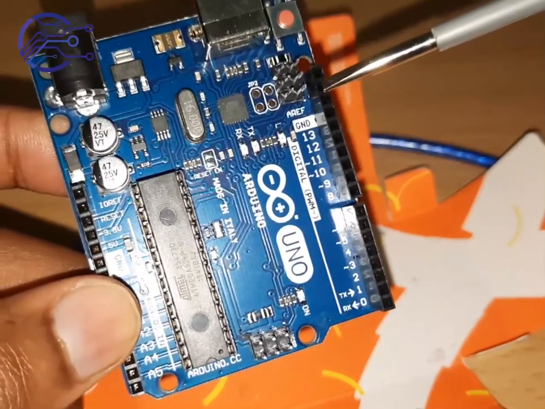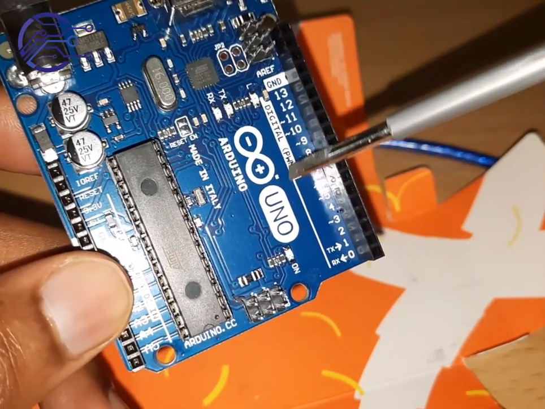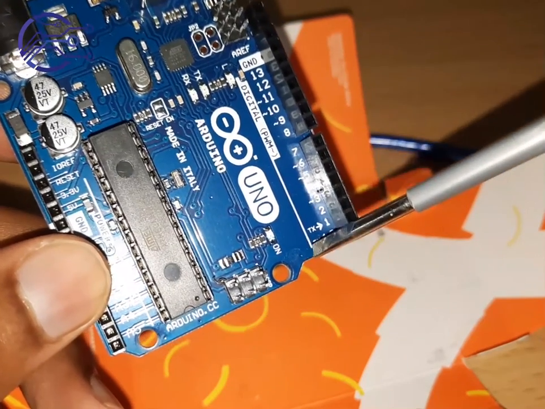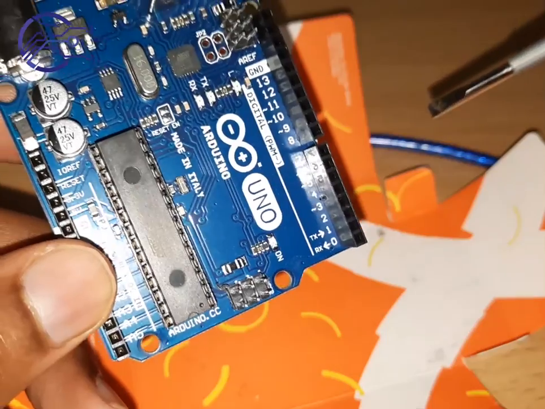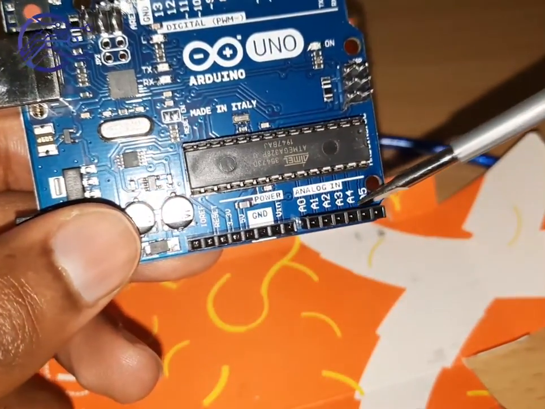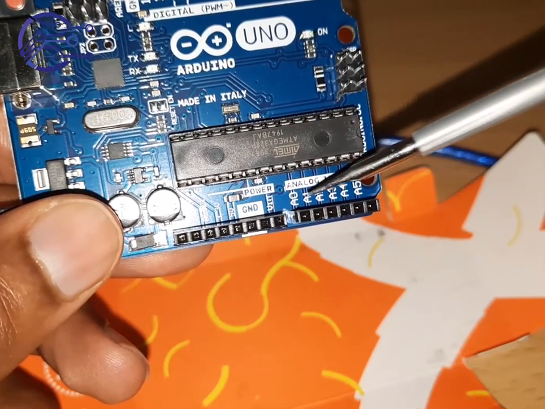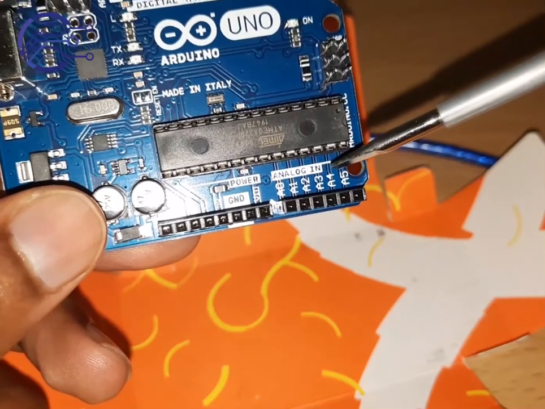And then here we have analog, digital inputs and output pins. They are labeled from 0 all the way to pin 13. And then in this section here we have analog pins. We shall be learning what analog and digital pins are later in this course.